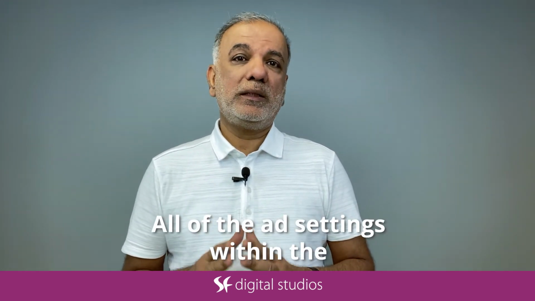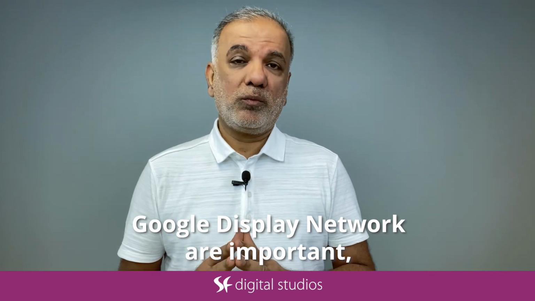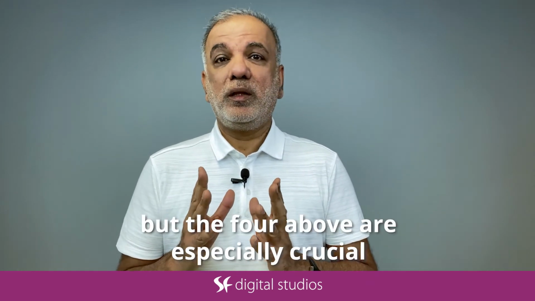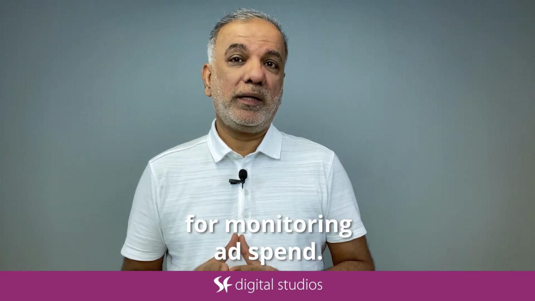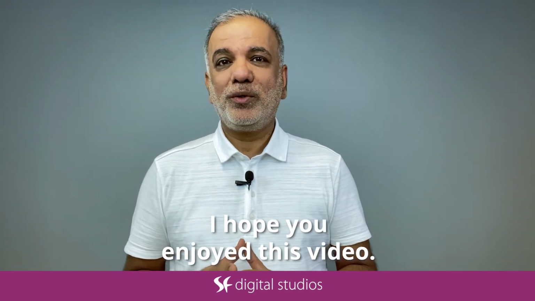All of the ad settings within the Google Display Network are important, but the 4 above are especially crucial for monitoring ad spend.